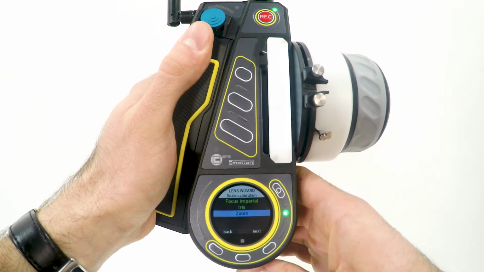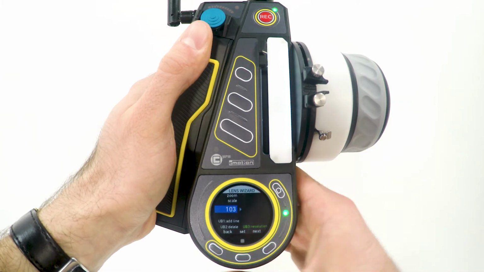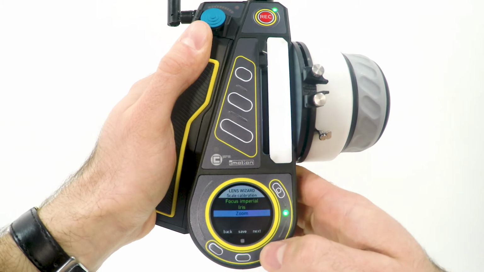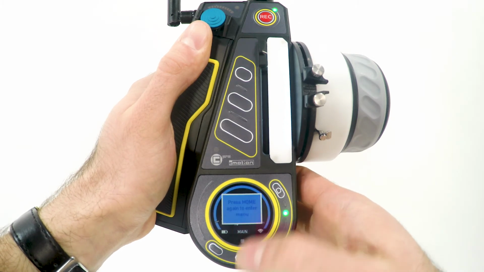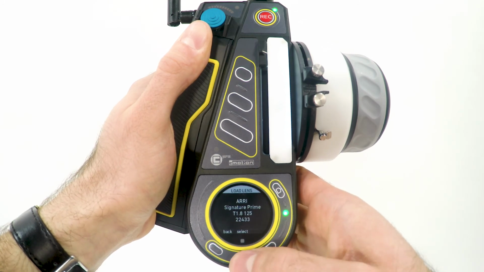After pressing Next to complete the iris mapping, select Zoom to enter the focal length of the lens and press Next again. You should now see all 3 axes colored in green and can press Save to complete the lens mapping. As a last step, navigate to Lens, Load, and find the lens you have just created and load it.